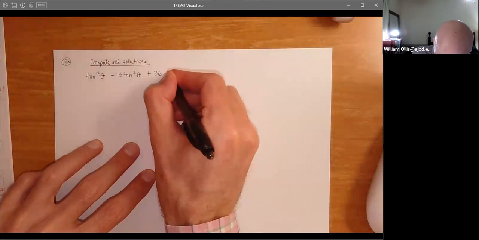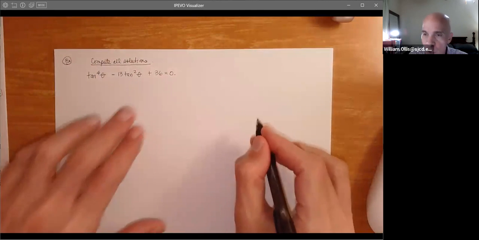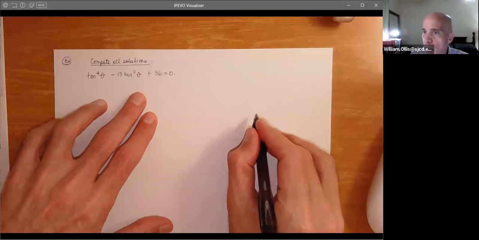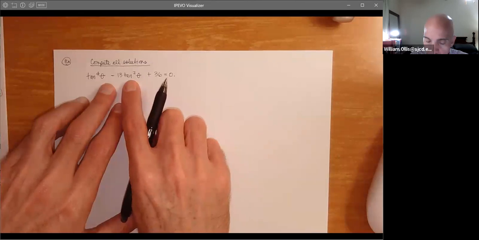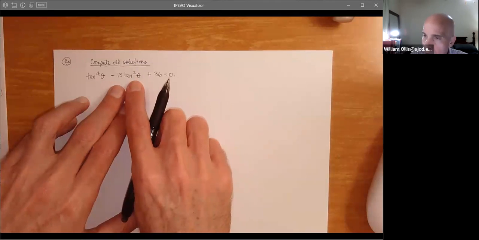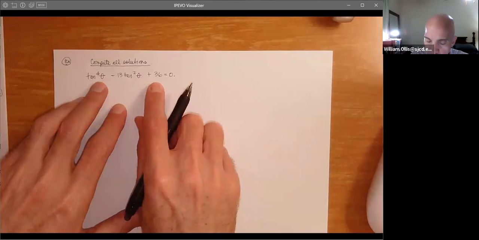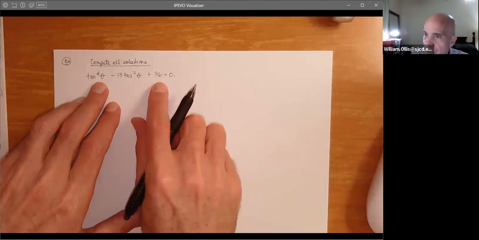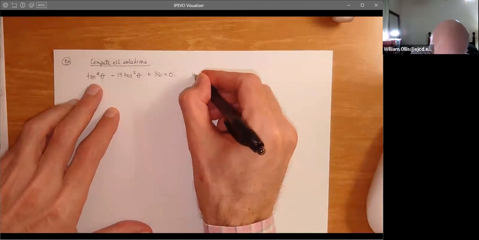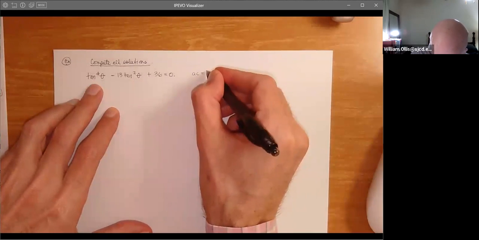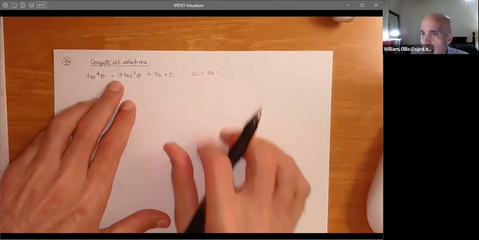So this is what I was talking about before, and why I like the fact that as we do the trig equations, we're really just going right back to college algebra. So notice this is quadratic in tangent squared, okay? And because it's quadratic in tangent squared, we can apply the AC method. So AC, that is A times C, is just 1 times 36, which is 36. And of course, we just need a negative 13.